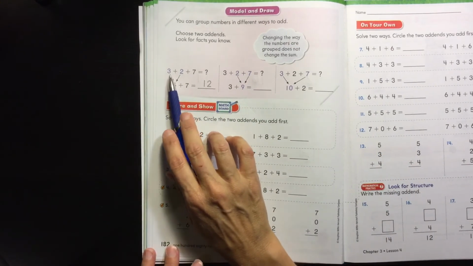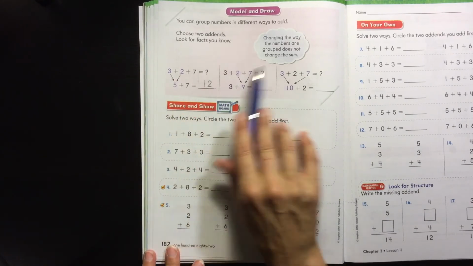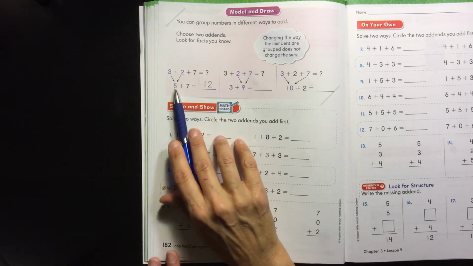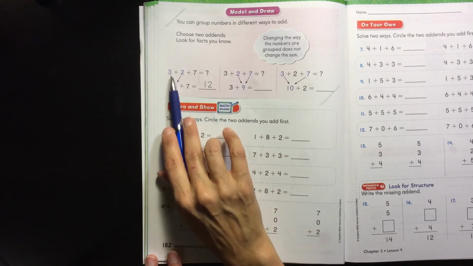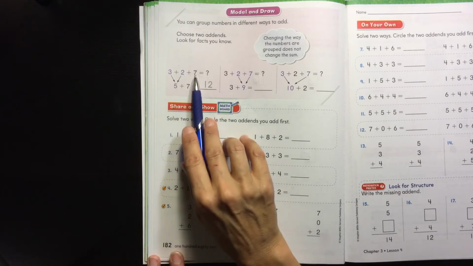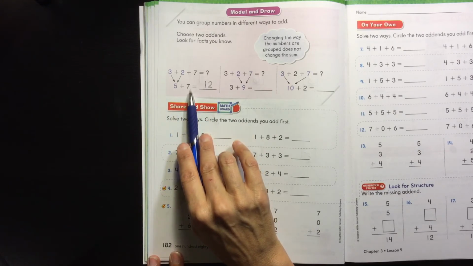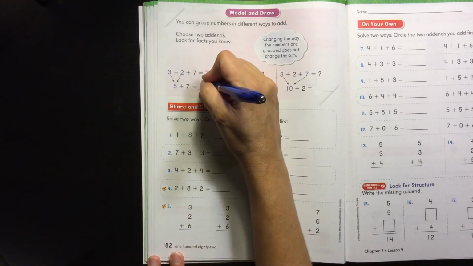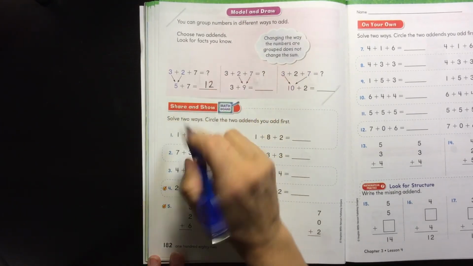So if you look at this first fact, actually we're doing it 3 different ways. 3 plus 2 plus 7. The first way that they show is they added together 3 plus 2 first, and they knew that was 5, and then they added 7 more on. So they knew that 5 plus 7 equals 12. There's different ways that you can figure that out.